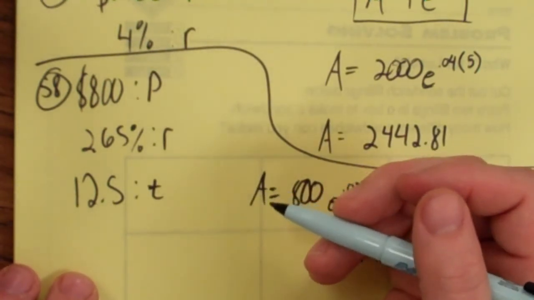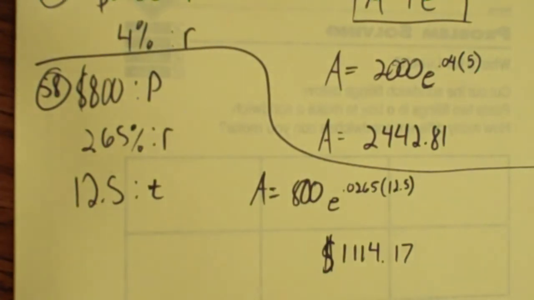That'll do it for 7.3, functions involving e. We'll use e more in the future, but that'll be it for now.